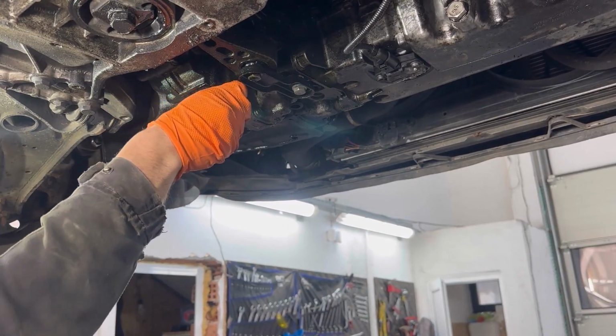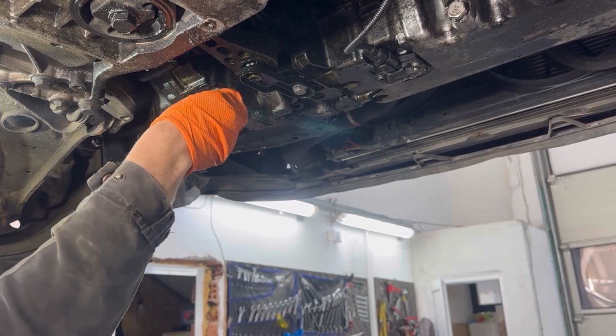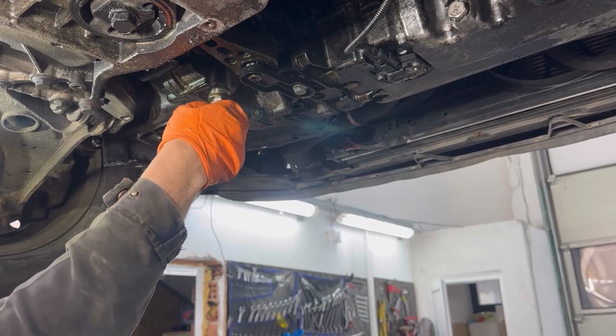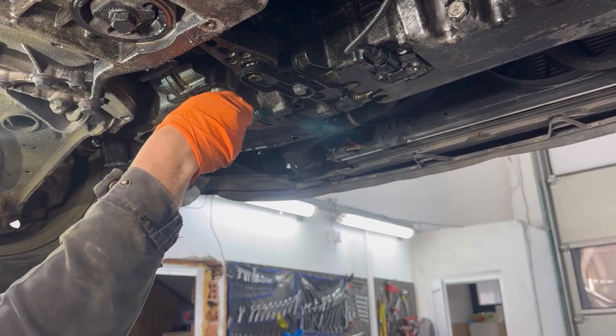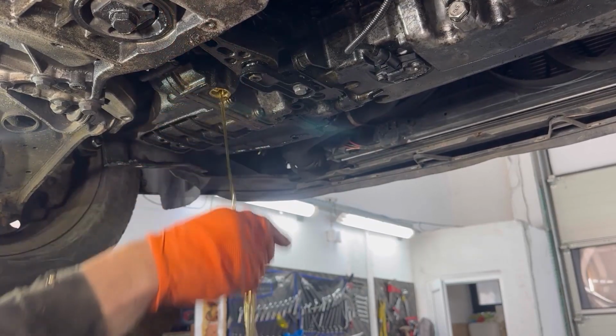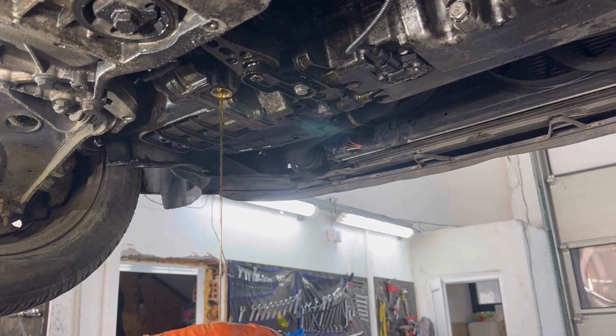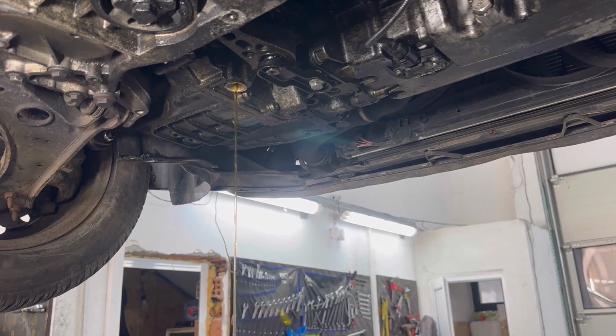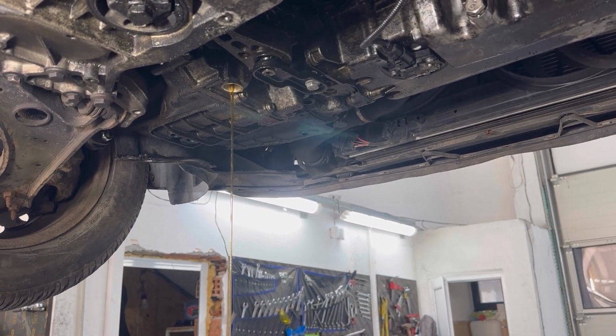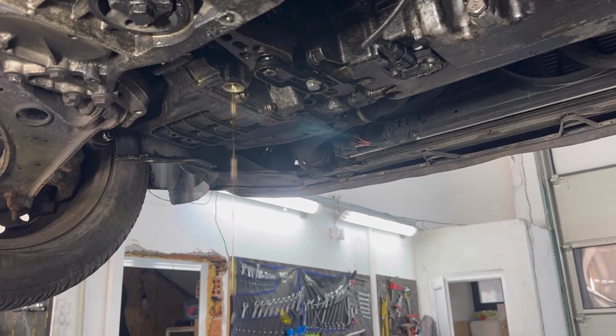And then you need to remove another plug that's for the level, which I'm going to show you later on when I drain the oil. Here you can see very little oil is coming out. There's going to be about 1 liter, maybe 1.5 liters of oil coming out, and then it will stop.